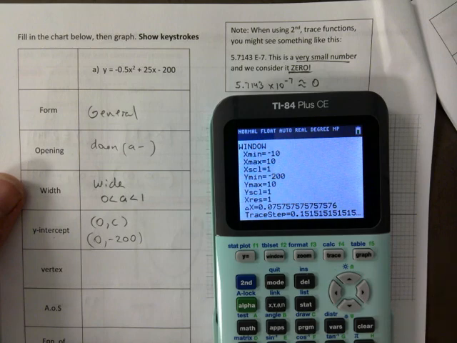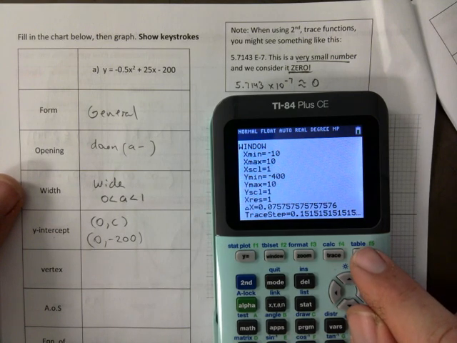How do you know, Mr. Dirksen? I just go down further than I absolutely have to. So we're going to go negative 400, negative, not minus. If you go minus, it's not going to like it. Hit enter, and then you hit graph one more time. You have to refresh your graph.